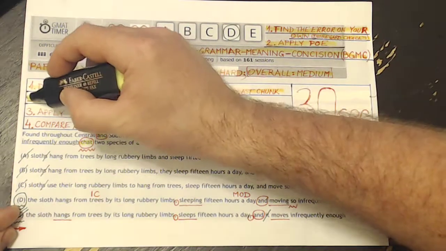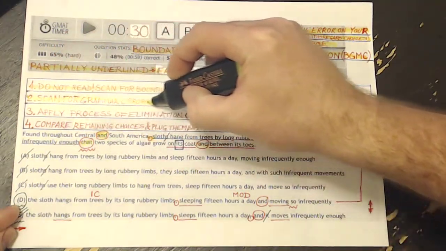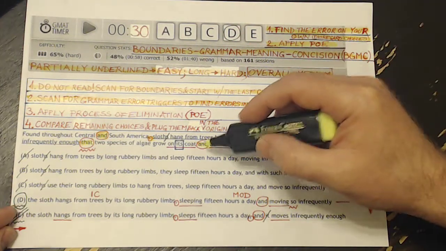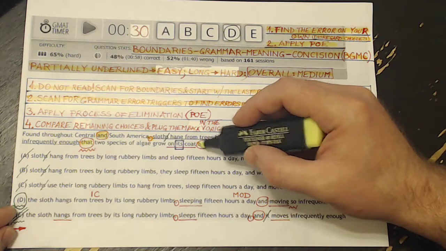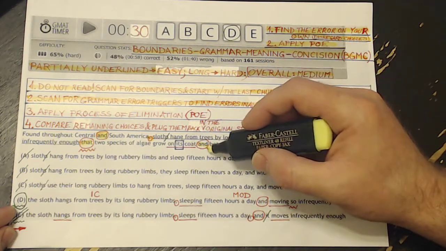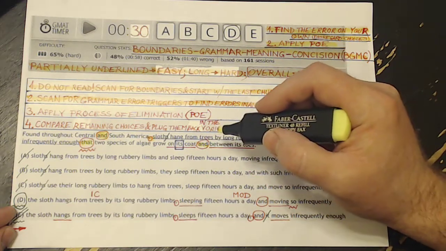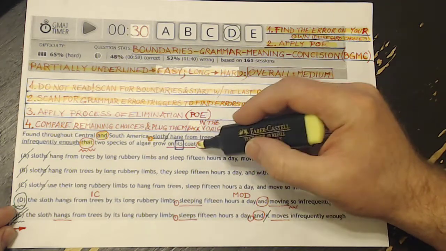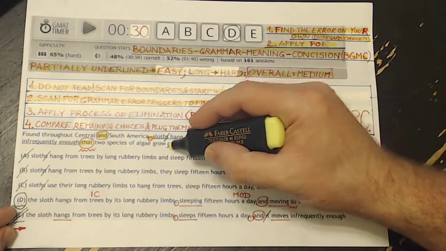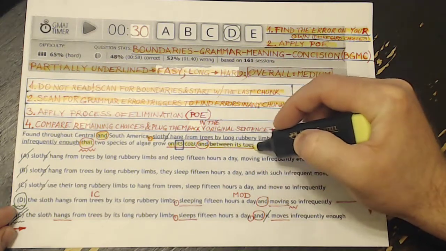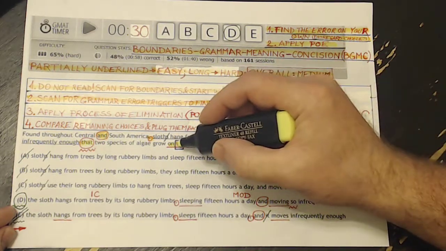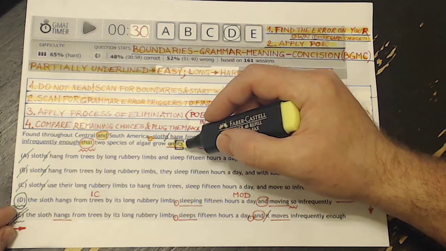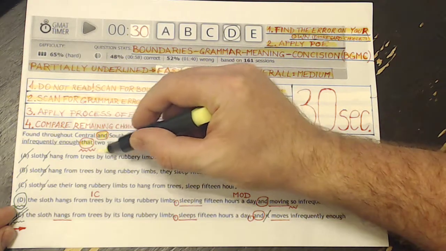So, the second stage, scan for grammar error triggers to find errors in any chunk. And of course, I jump to the last chunk. The last chunk is joined by and could join two independent clauses if it's preceded by a comma. But in this case, the comma is missing, so it must join two parallel structures, and it does. It's parallel between its toes. However, most importantly, what I notice here is the pronoun reference its, which is singular, so obviously it cannot refer to the two species of algae.